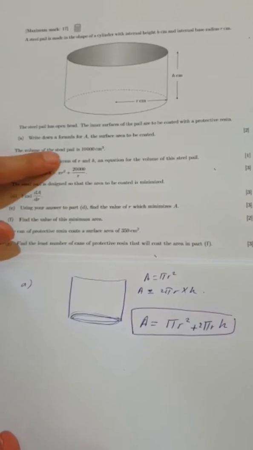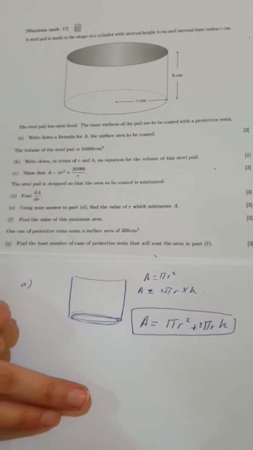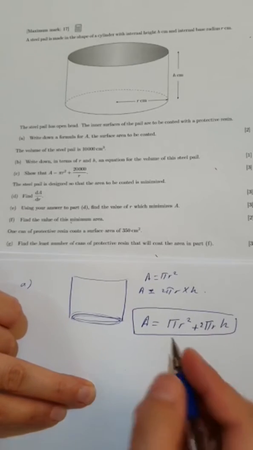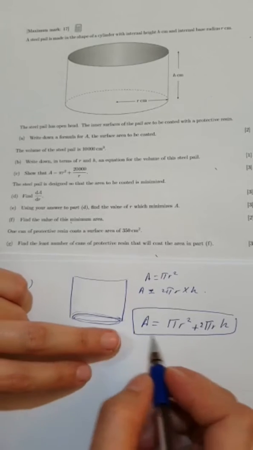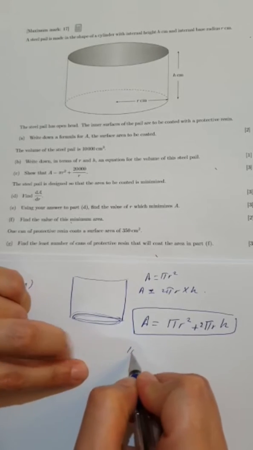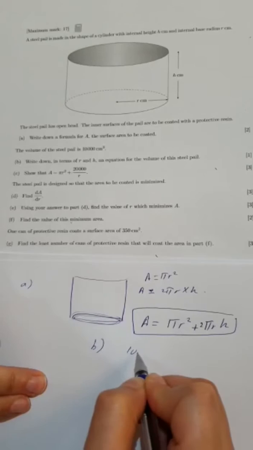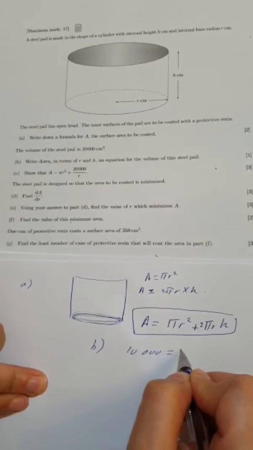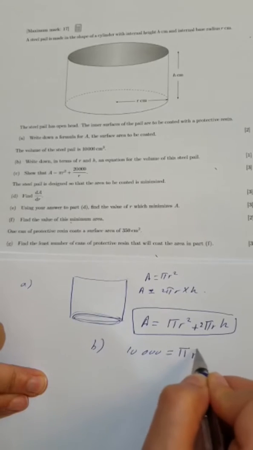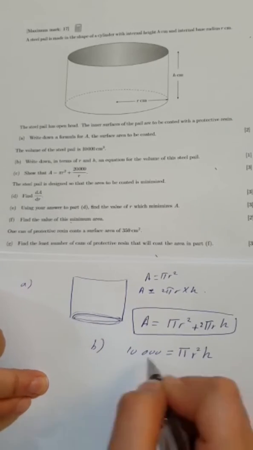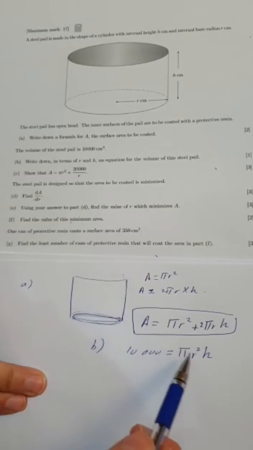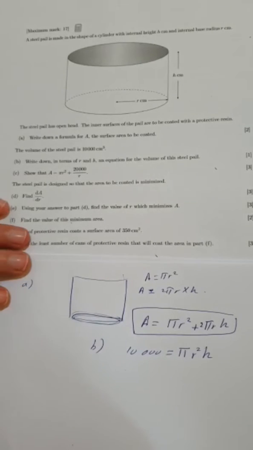The volume of the steel pail is 10,000 centimeter cube. Write down in terms of r and h an equation for the volume of the steel pail. Okay, in terms of r and h, I'm going to put it equal to 10,000. So this is the second part, part B. 10,000 equal to π r squared h, which is the volume of this shape, a cylinder. Circle multiplied by the height, so it's π r squared multiplied by h.